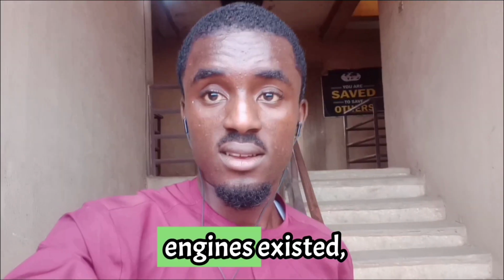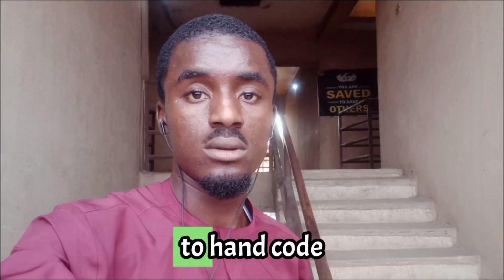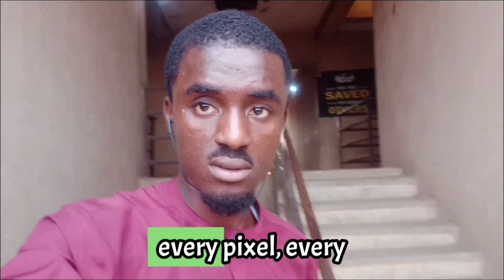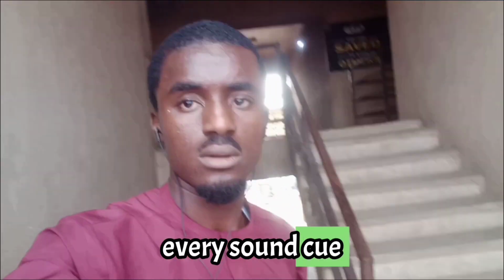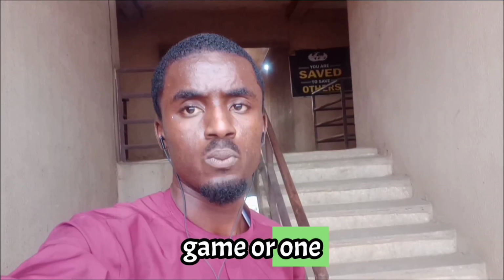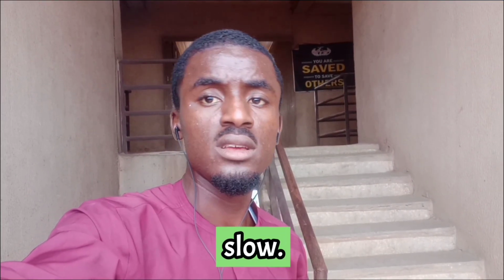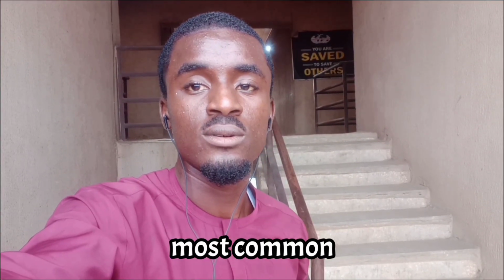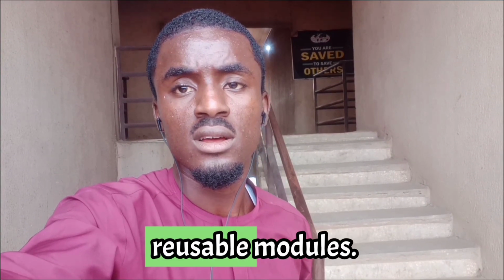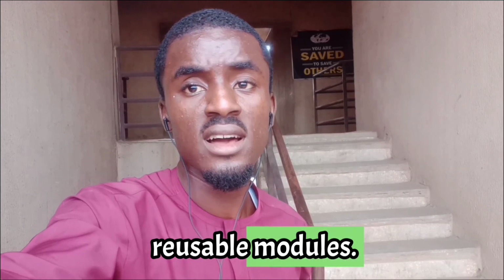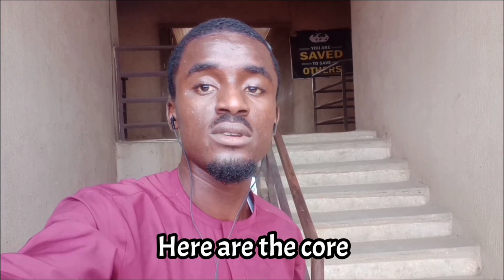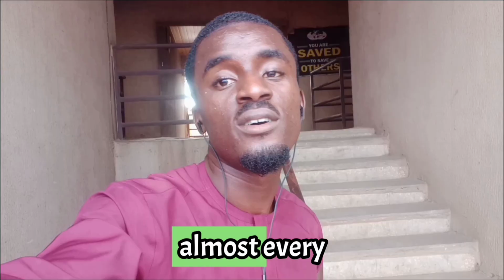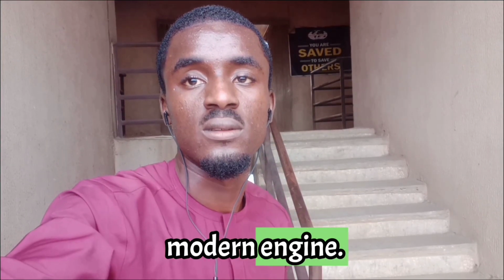Before game engines existed, developers had to hand code everything, every pixel, every collision, every sound cue, specific to one game or one machine. It was painstakingly slow. Game engines changed that by packaging the most common complex tasks into reusable modules. Here are the core systems inside almost every modern engine.